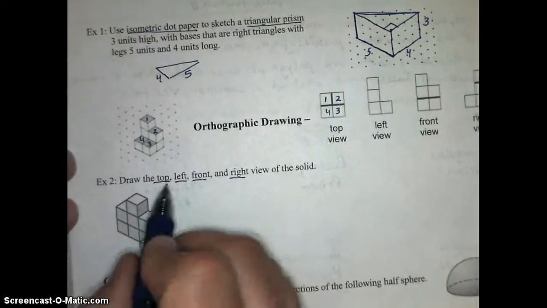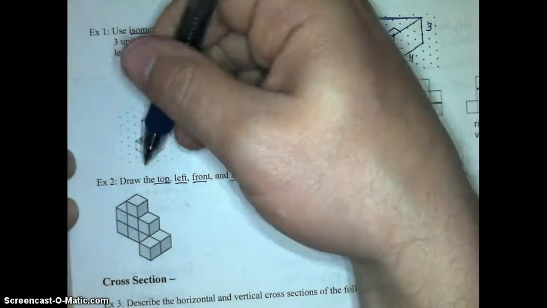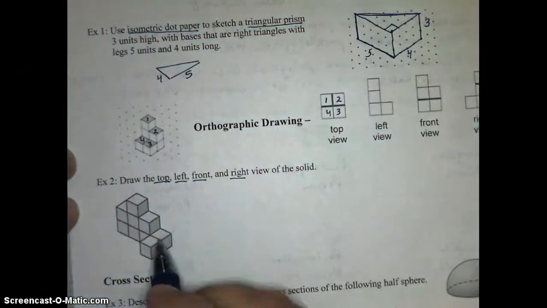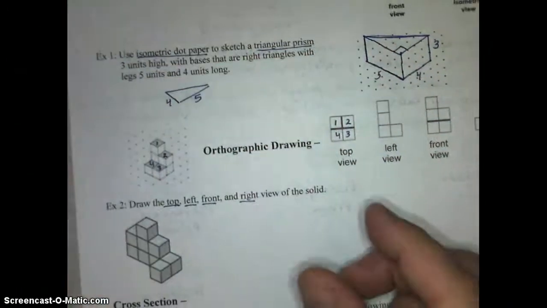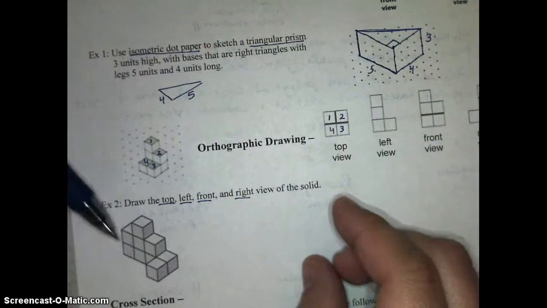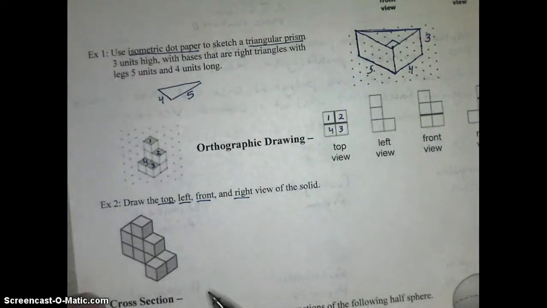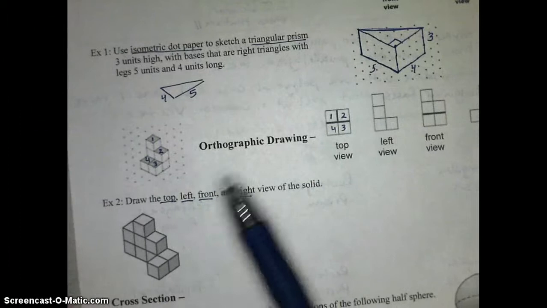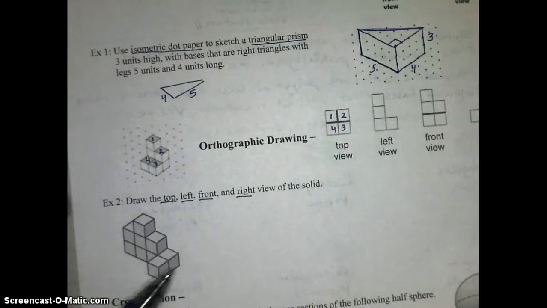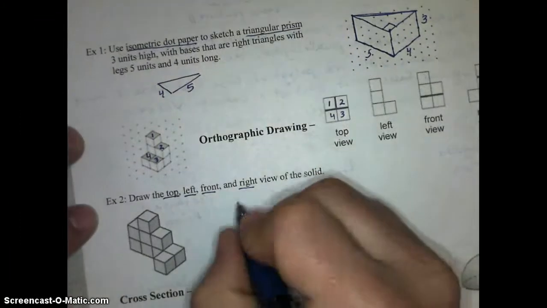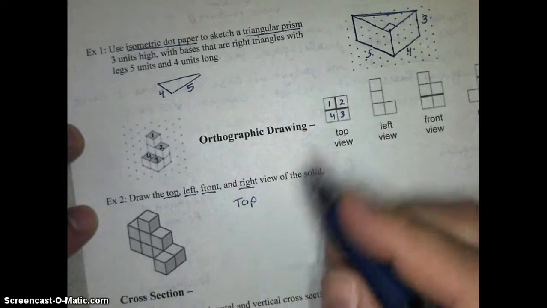We're going to assume from the top, it looks down on the figure from this direction. From the left, we're going to look at it from this point of view. From the right, we're going to look at it from this point of view. From the front, we're going to look at it from this point of view. So let's take a look at our top side drawing first.